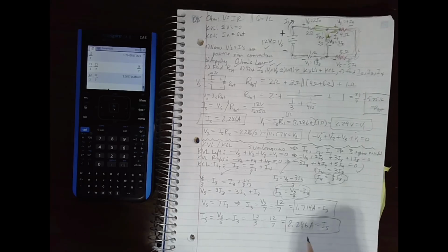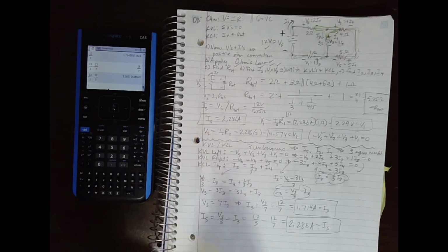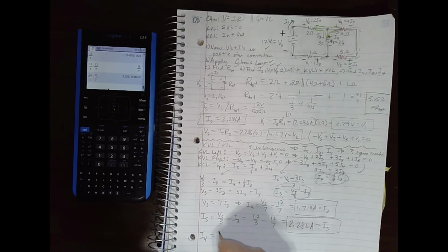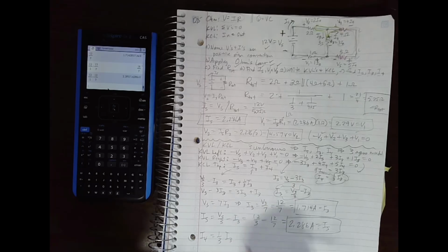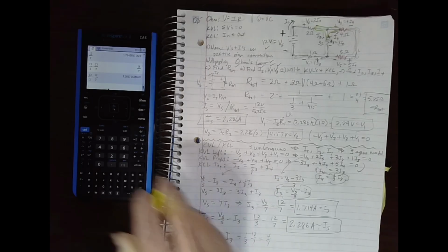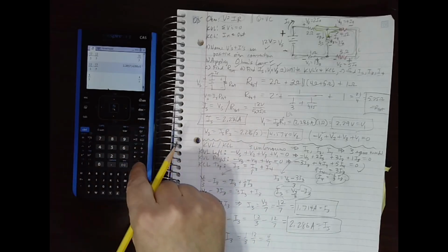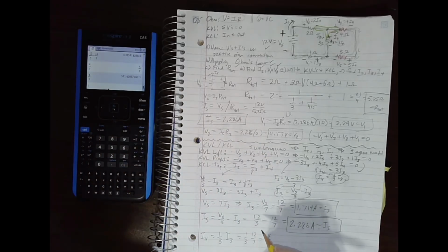All right, so hallelujah, that's what we had before. And then finally I4 is 1/3 I3. So 1/3 of 12 over 7 is 4 over 7, which is 0.57.